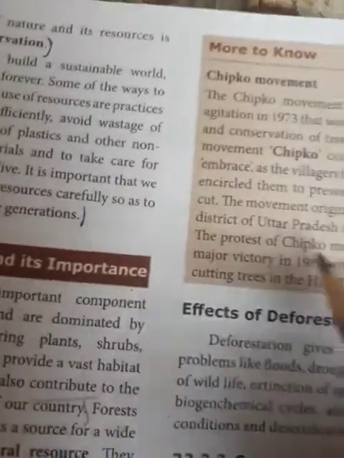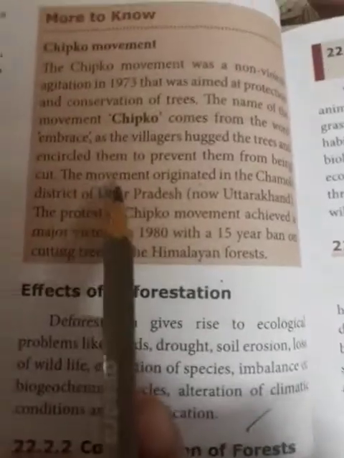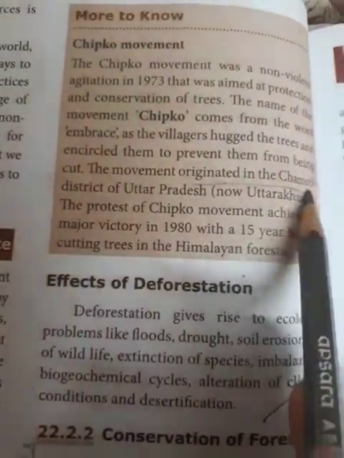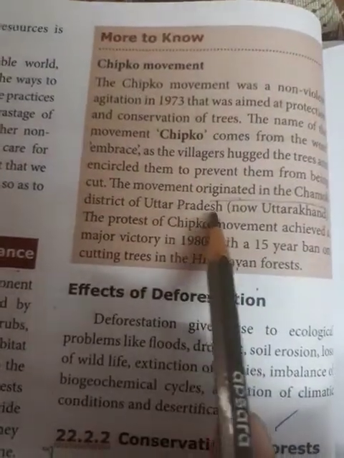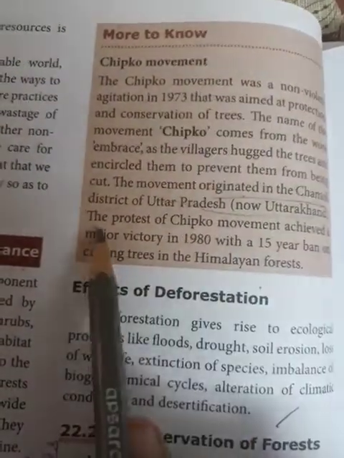Now next part, what movement had taken place? More to know: the Chipko movement and where it had been started. You have to mark that one. The movement originated in the Chamoli district of Uttar Pradesh. Now it is in Uttarakhand.